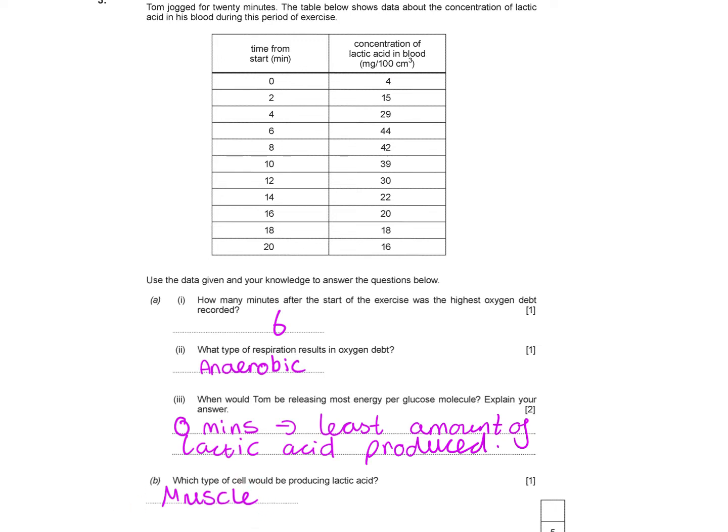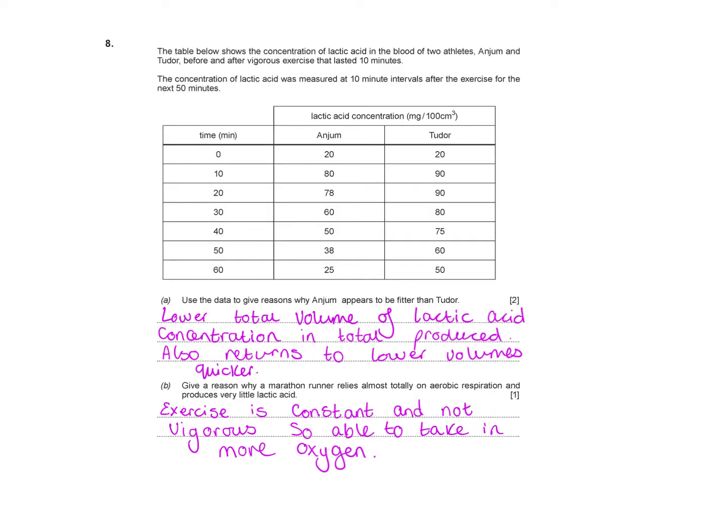It's the muscle cells. Use the data to give reasons why Amgen appears to be fitter than Tudor. Lower total volume of lactic acid concentration. He also returns to lower volumes quicker. So they both kind of start at the same volume. He was returning a lot quicker, and he also doesn't reach the peak of 90, which Tudor does.